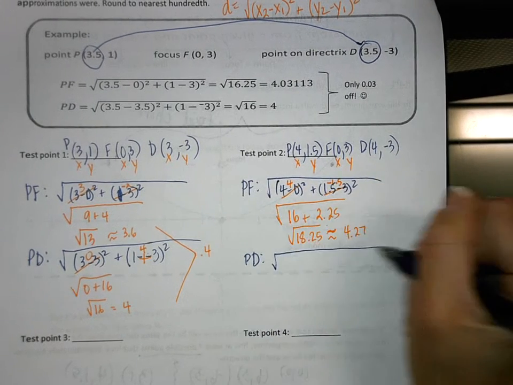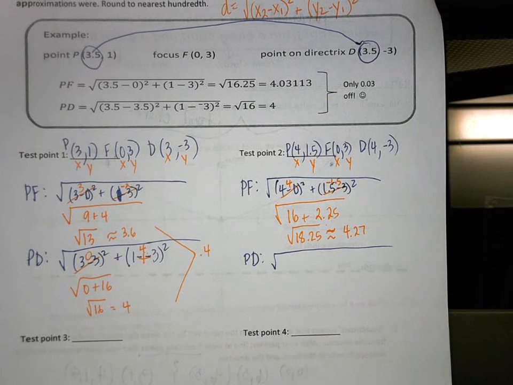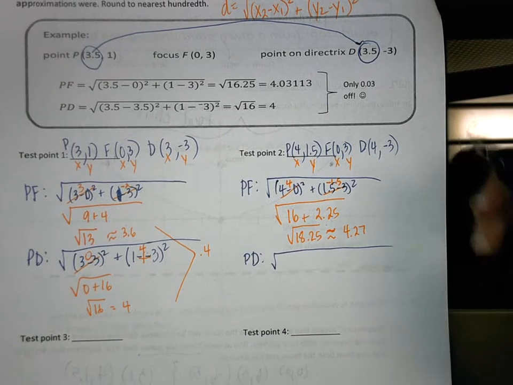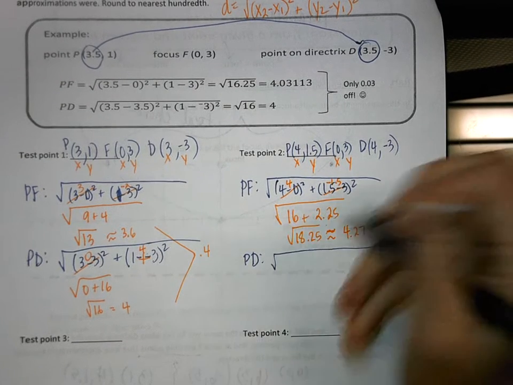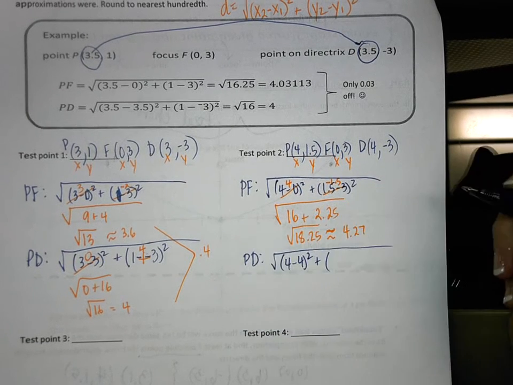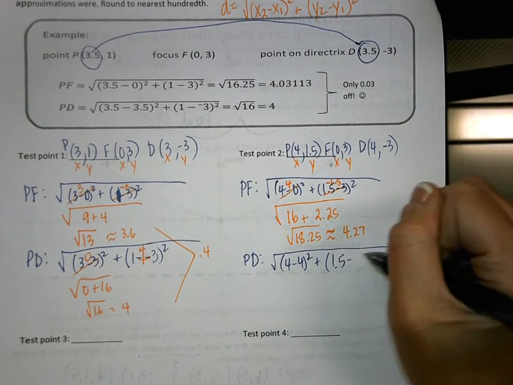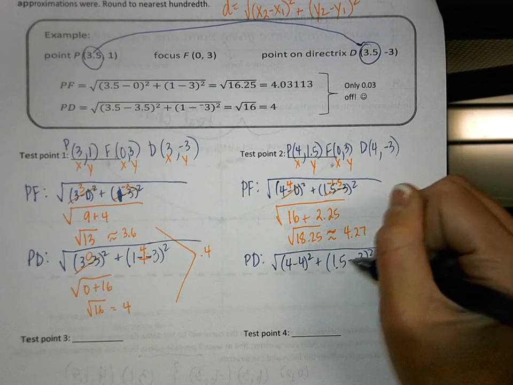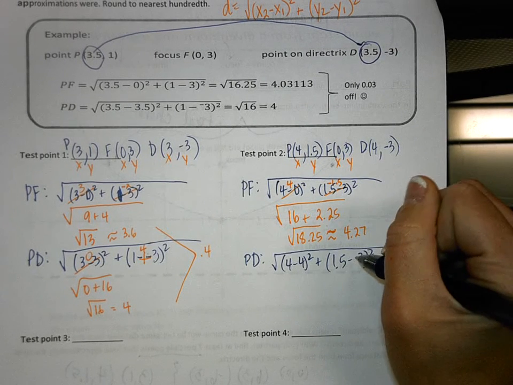Okay, so now we're going to do the point to the directrix. And so that is the square root of, and can somebody else give me those numbers? 4 minus 4 squared plus 1.5 minus negative 3 squared. Good. And so two negatives there end up making a positive.